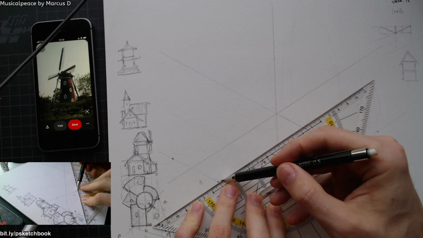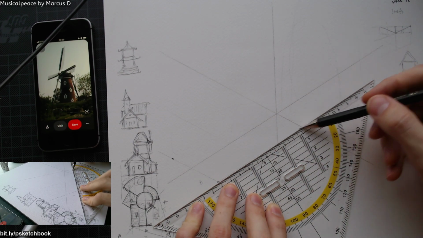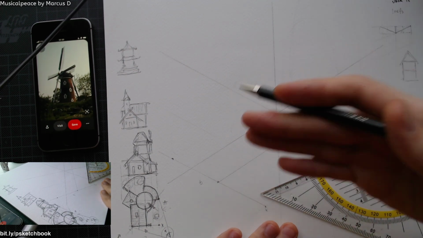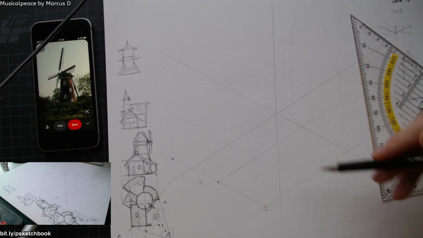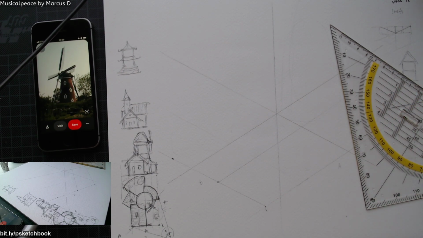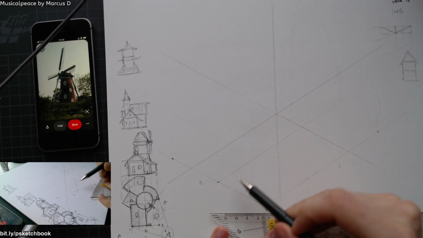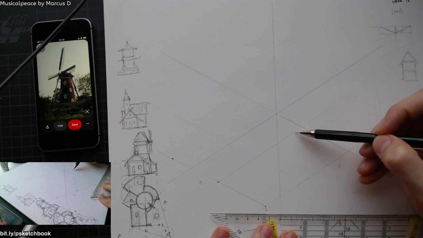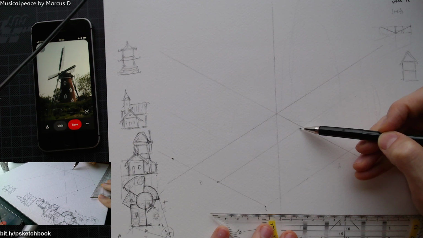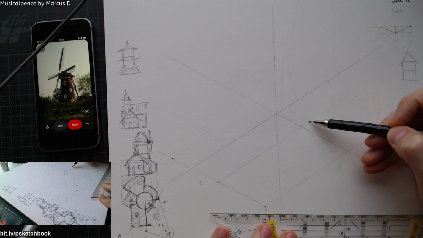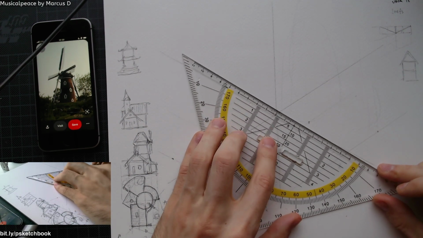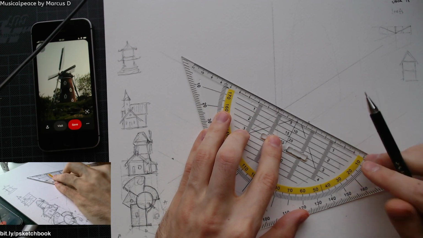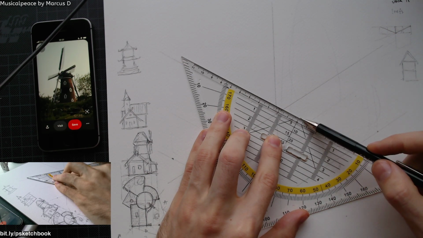Just try to keep every line on each one of those planes parallel to one of the axes that we drew. So this is our house. Maybe it's not that long. Maybe it's like until here, and then we can just draw a line from here.